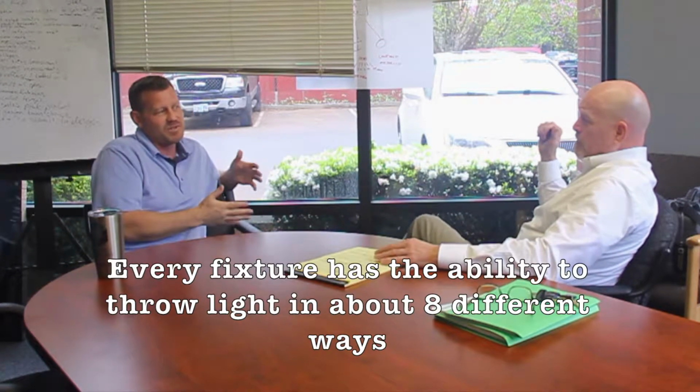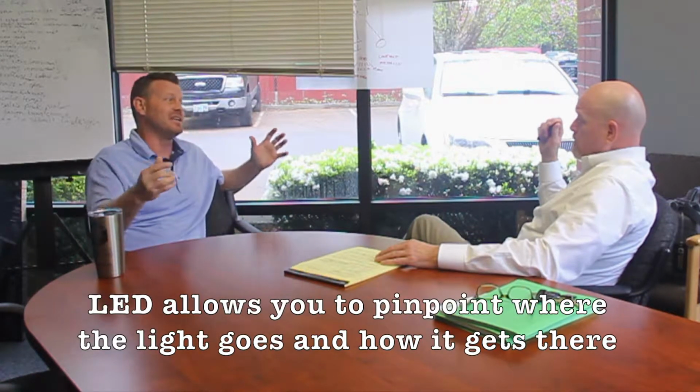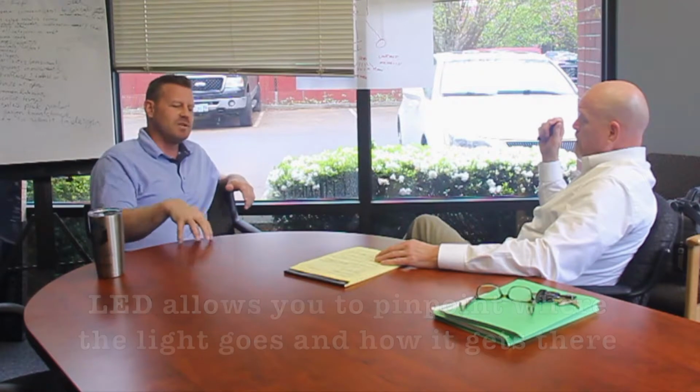Out there, right? So we do what's called max-min ratios within the modeling, and we try to make sure that we're using specific types of distribution throws on each light fixture. So every light fixture has the ability to throw light in about 8 different ways, believe it or not. Okay. So that's one of the advantages of LED, is that we can really pinpoint where we want the light to go and how that light gets there. Okay? So when we design under the right criteria, we're eliminating shadows and getting better, higher light levels everywhere.